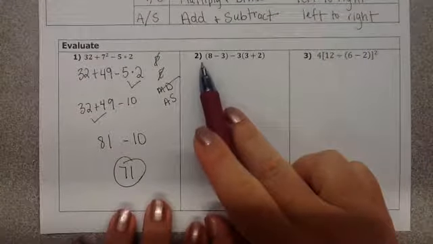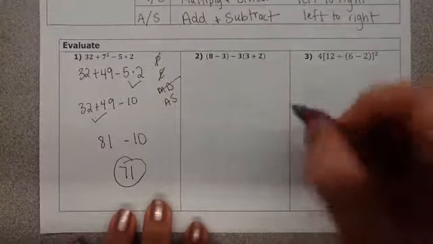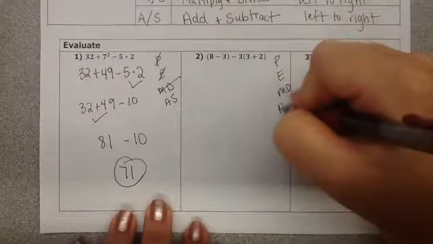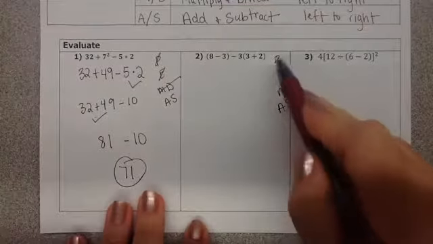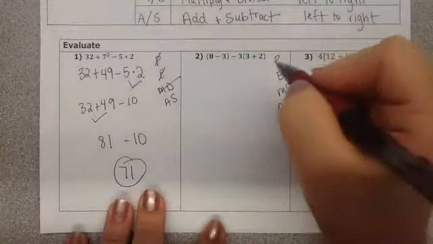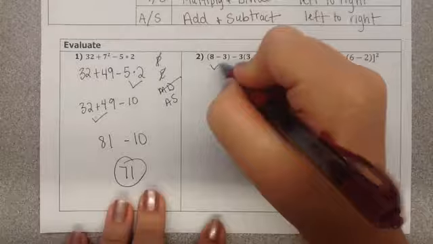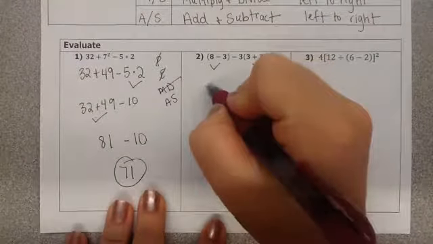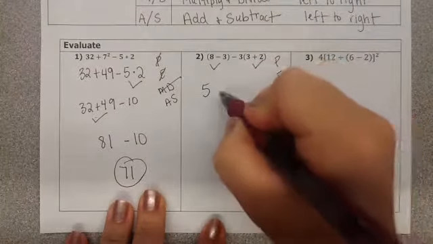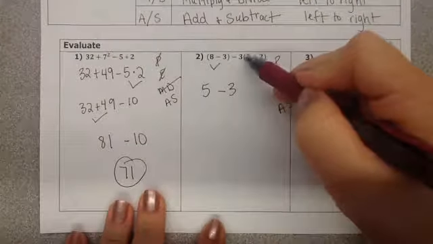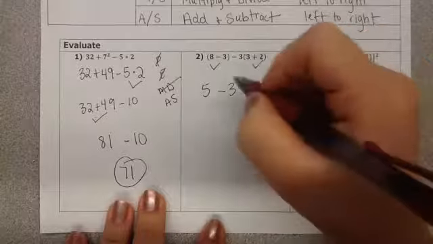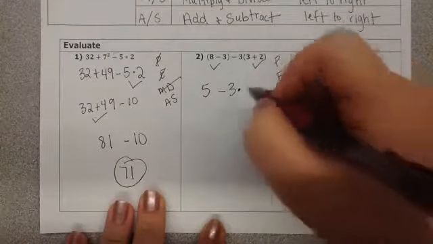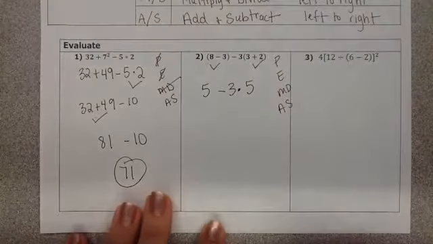Let's take a look at number 2. All right. If we were to do the same thing again, what must you do first? Parentheses. I have 2 sets of parentheses, so we're going to do both of those. 8 minus 3 is 5. Bring down this minus 3, and what is hiding in between here? A times. And what is inside this parenthesis? 5.